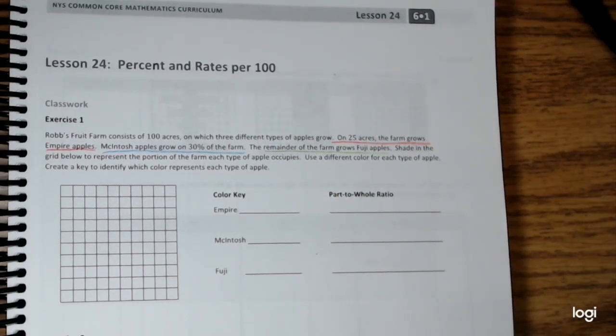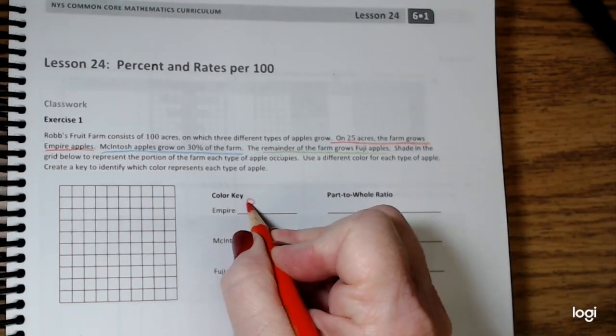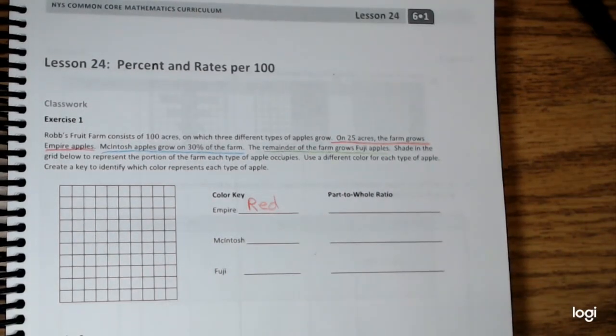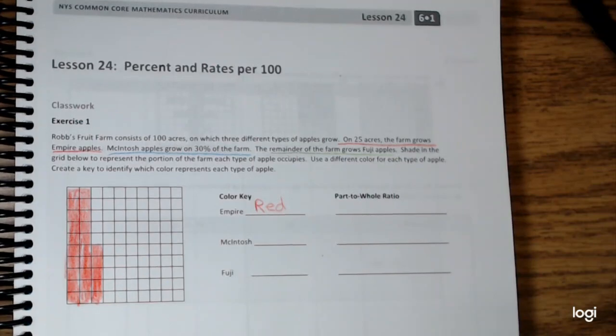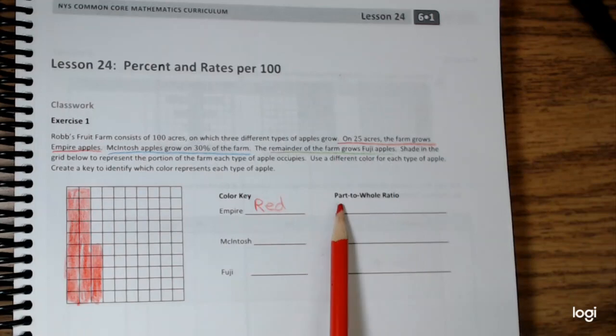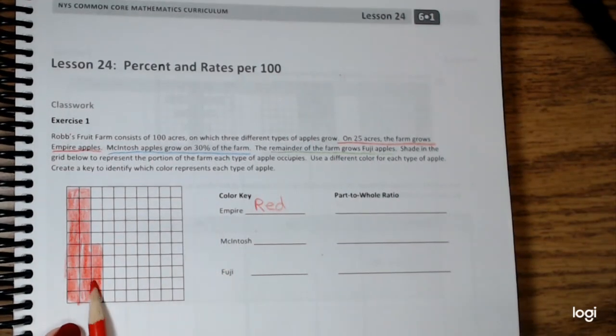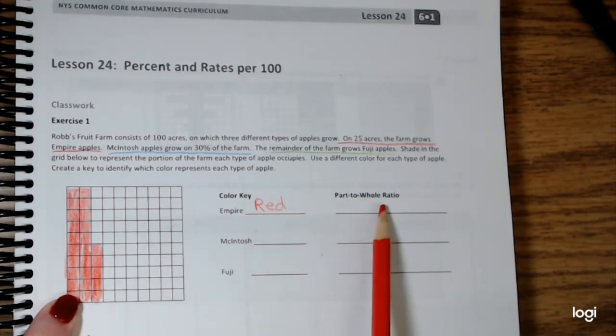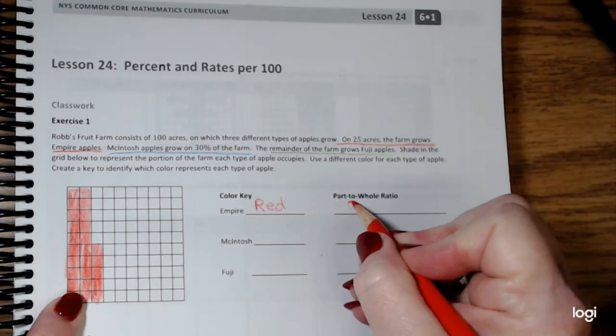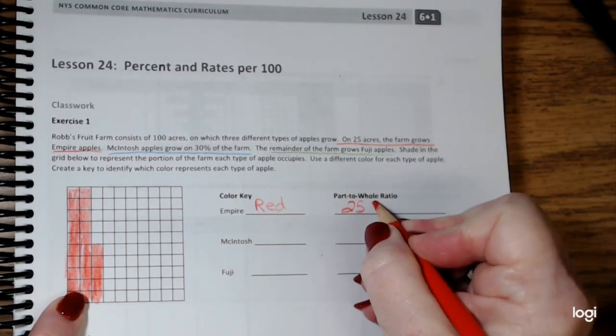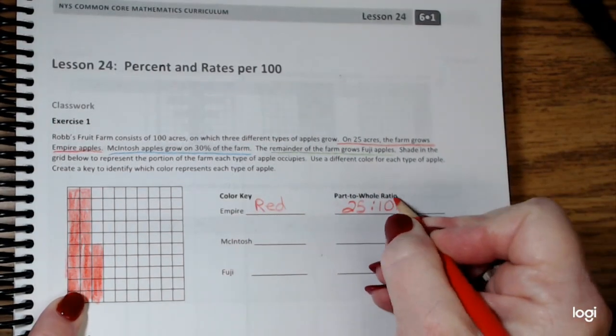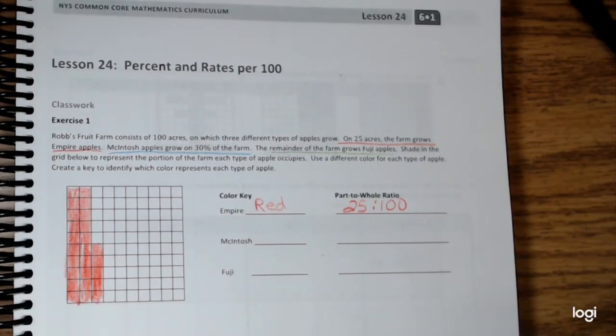So we're going to go ahead and pause your video, and I want you to color 25, which my color is going to be red for my Empire. All right, so I have colored here 25 for the Empire. Let's see, that's part, so the whole box here is 100. I've colored 25, so I'm going to write a ratio. Part would be 25, and our whole would be out of 100. Great. All right, let's move on to Macintosh.